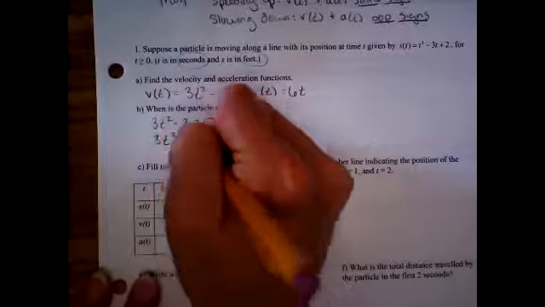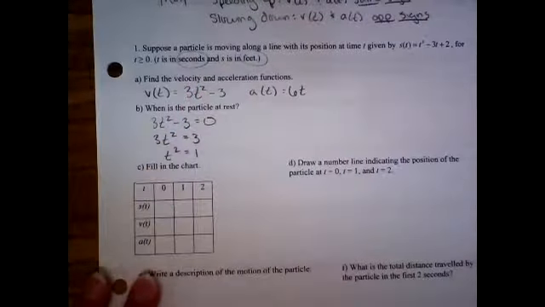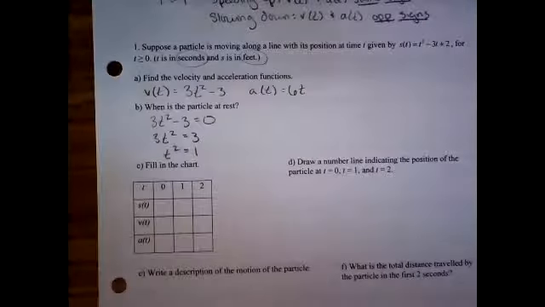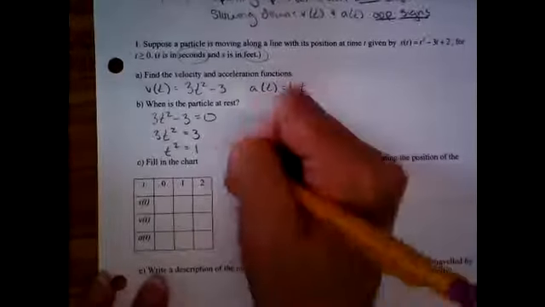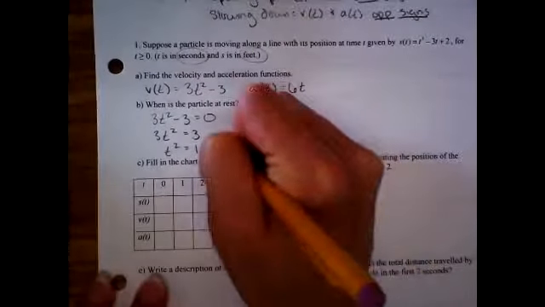So you would add 3, divide by 3, and then square root. Now, when you square root, you get plus and minus, but we don't do negative time. So it would just be time 1 second.